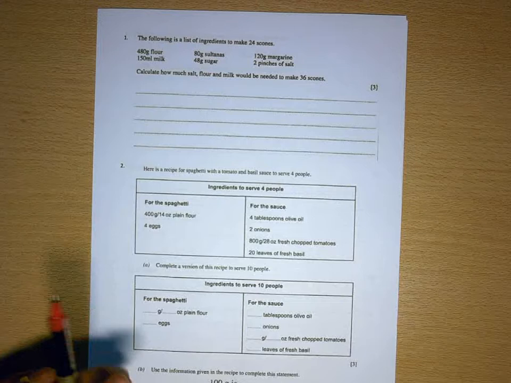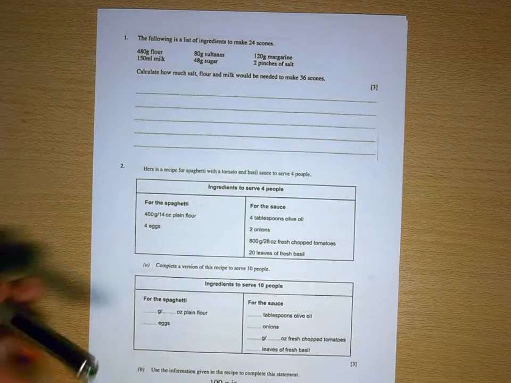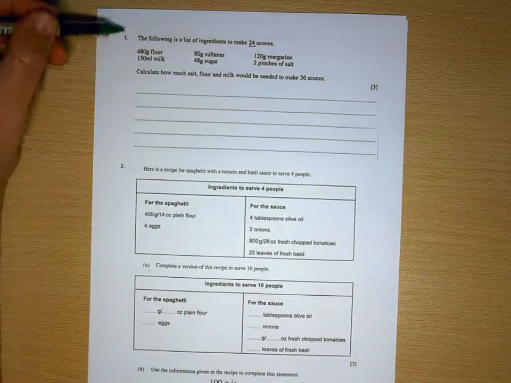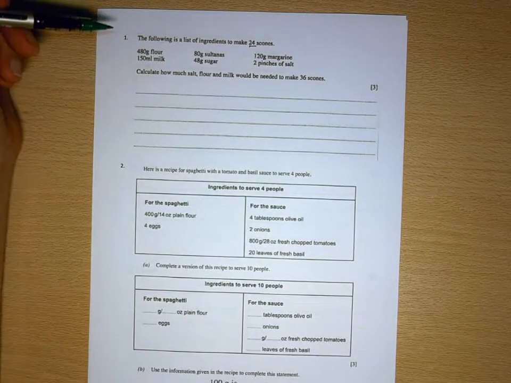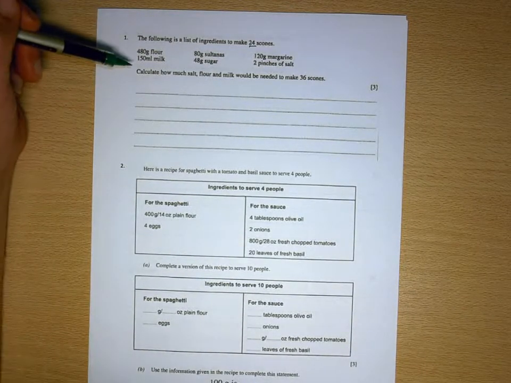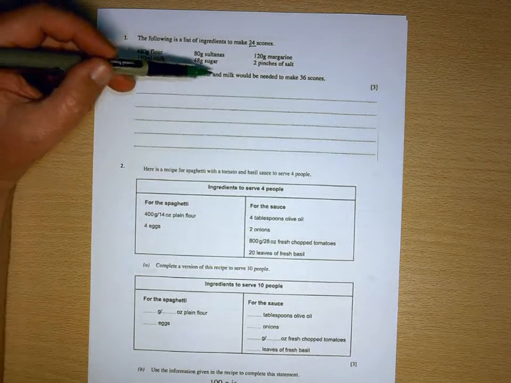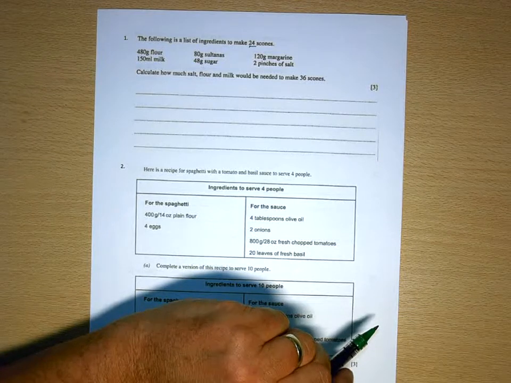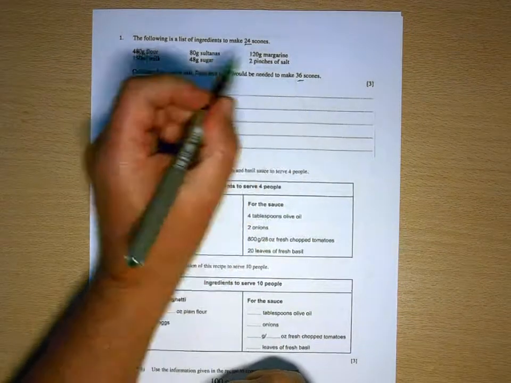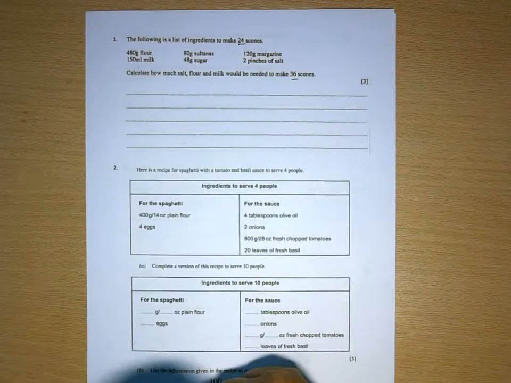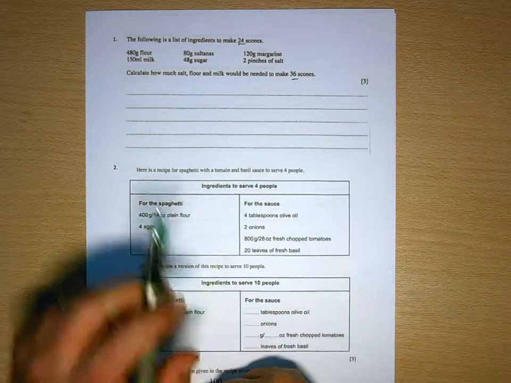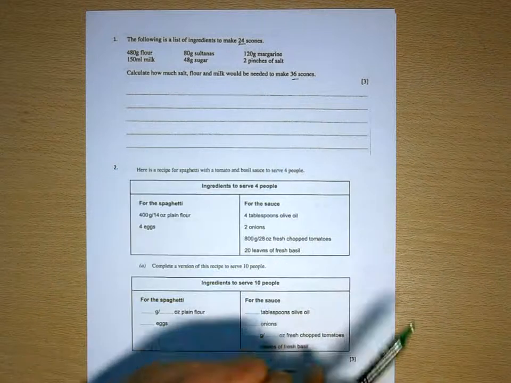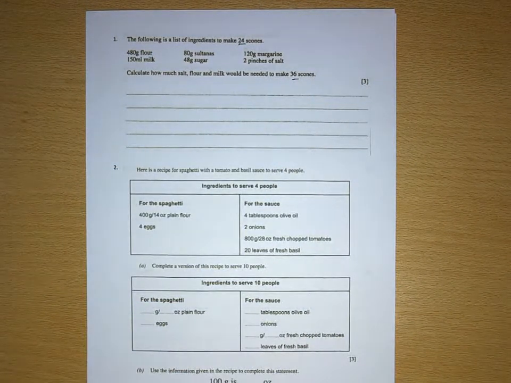Question 1. The following is a list of ingredients to make 24 scones. So 480 grams of flour, 150 grams of milk, and so on. Calculate how much salt, flour, and milk would be needed to make 36 scones. So I have to scale up this recipe in order to have enough of each quantity in the right proportion to make 36.